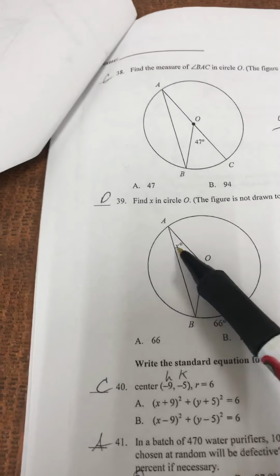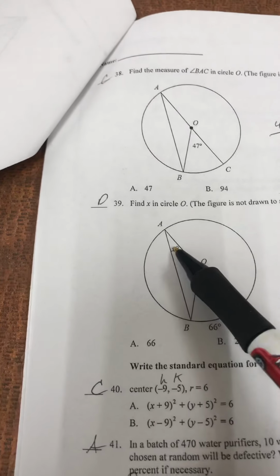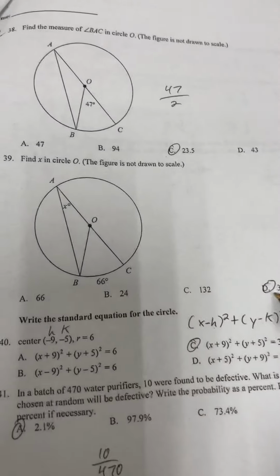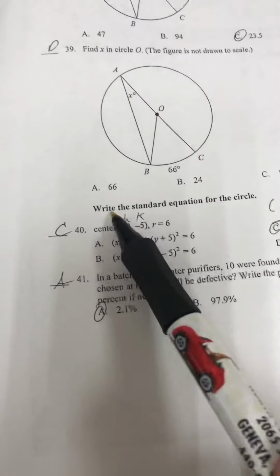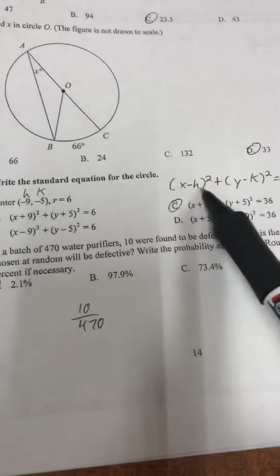Find X in the circle. So X, if this is 66, that means this is going to be 33. Just divided by 2.